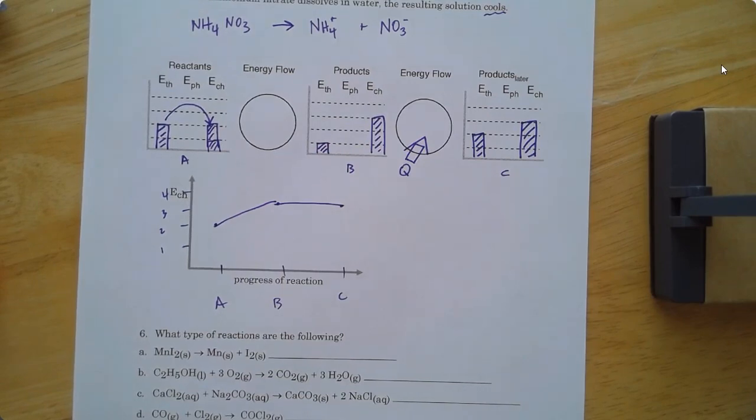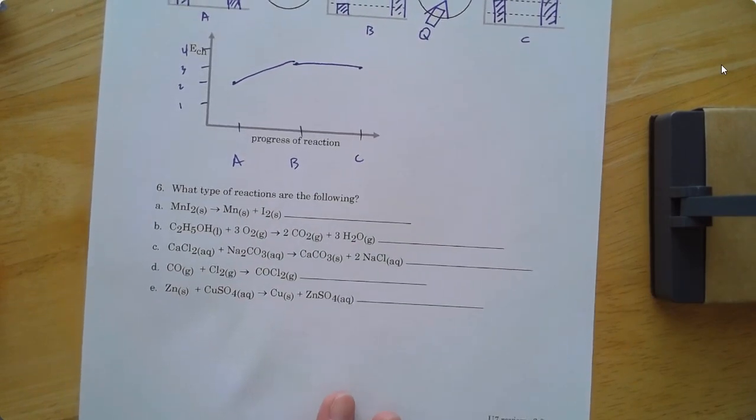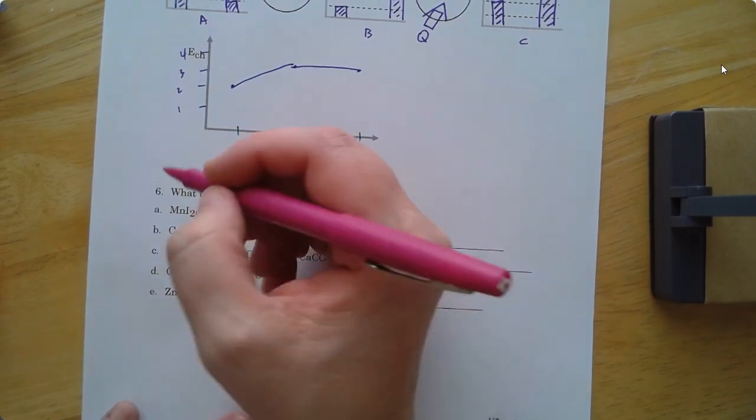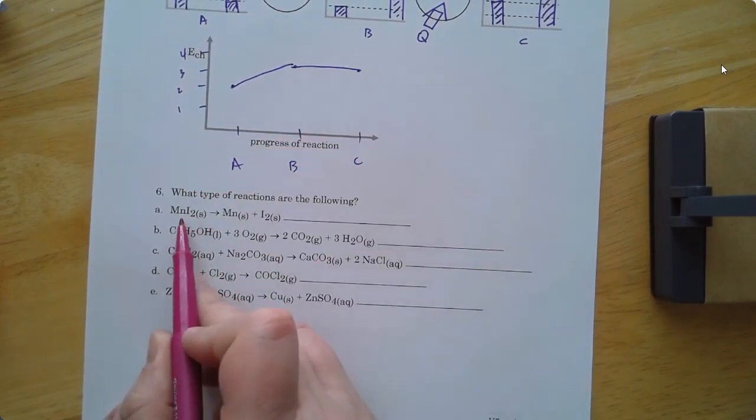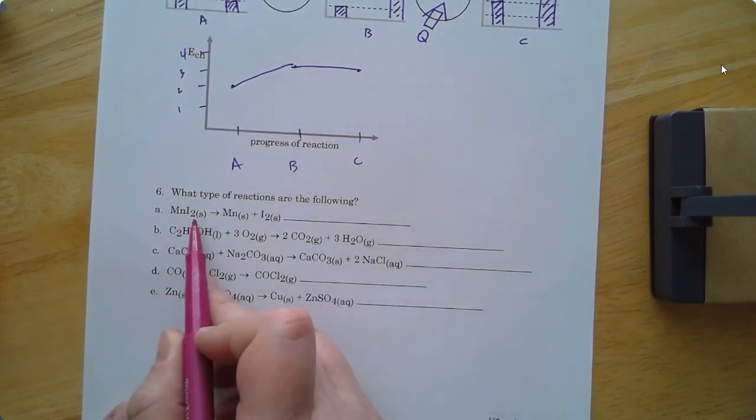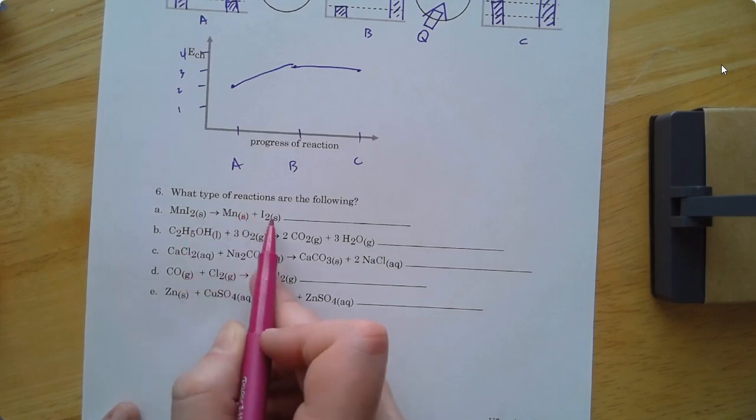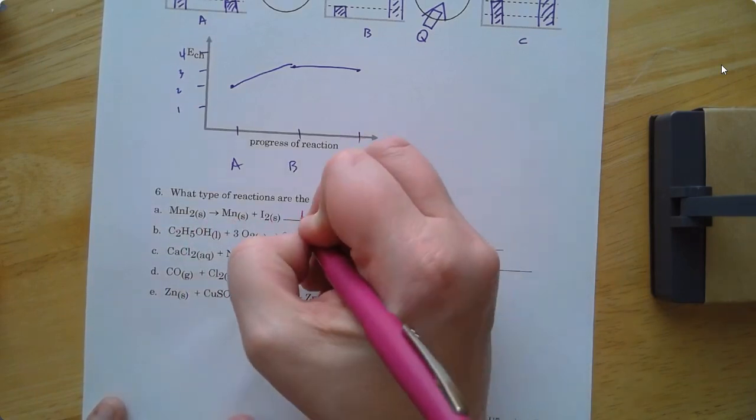All right, then lastly, types of reactions. Remember, there's only 5 different types: synthesis or combination, single replacement, double replacement, decomposition, and combustion. So when we fill these guys out, we've got 2 things, magnesium and iodine, and they are together as a molecule, and then they split up into 2 different solids. This is a decomposition reaction.